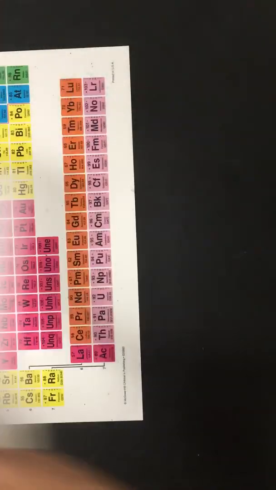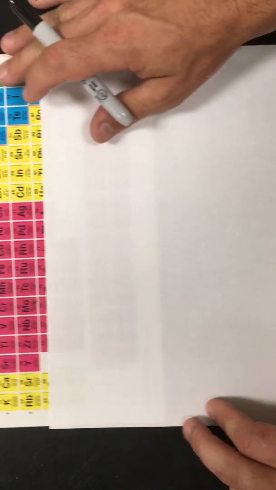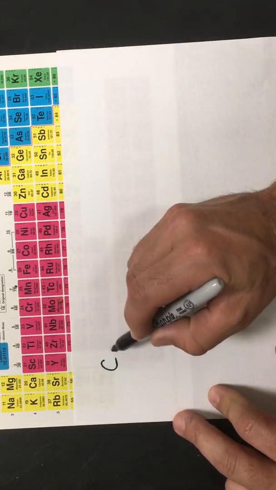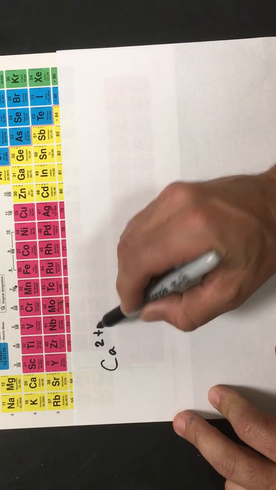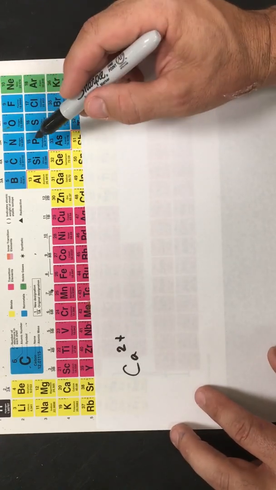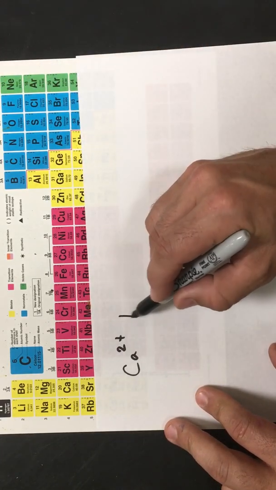So let's do maybe one more. Let's say we had calcium. Calcium forms a 2+, and we want to join calcium with a phosphorus here. So we go, okay, what's phosphorus's charge?